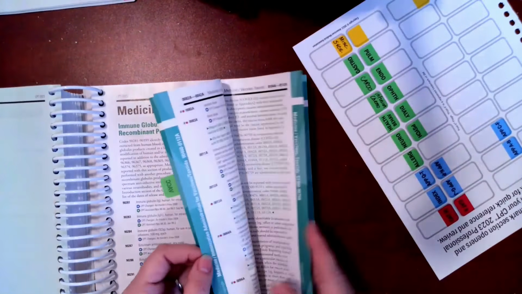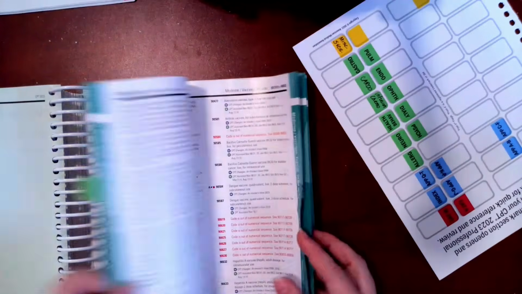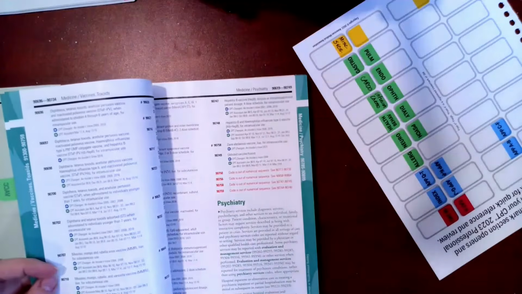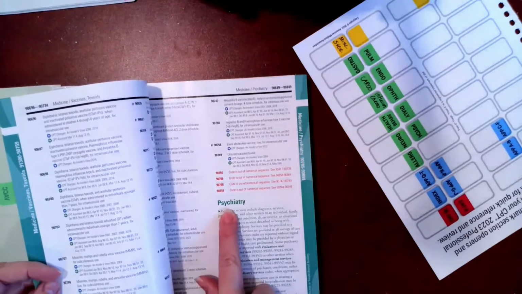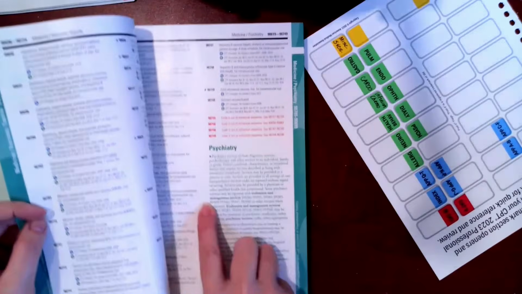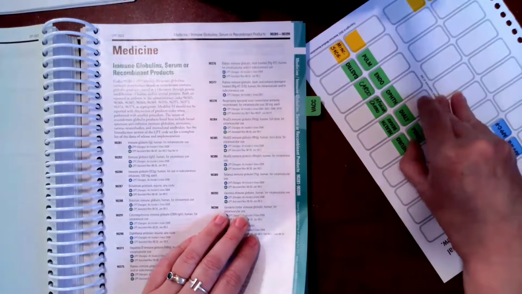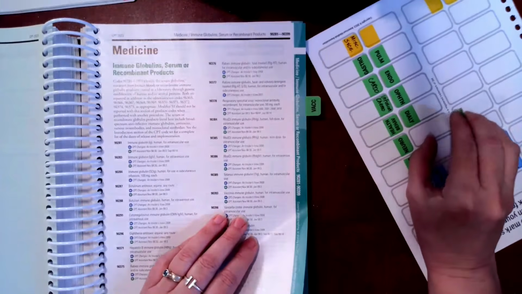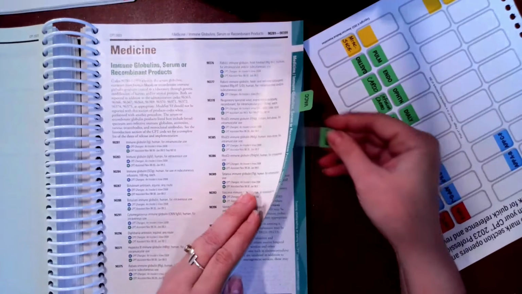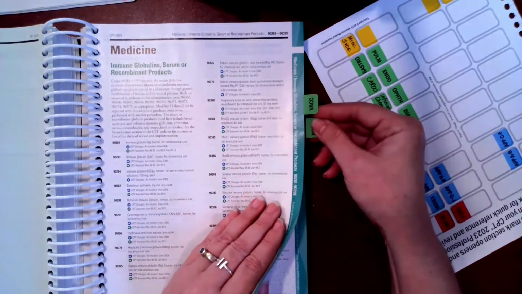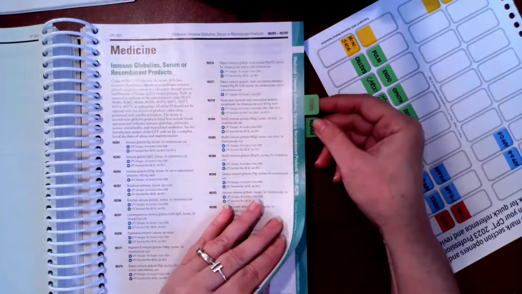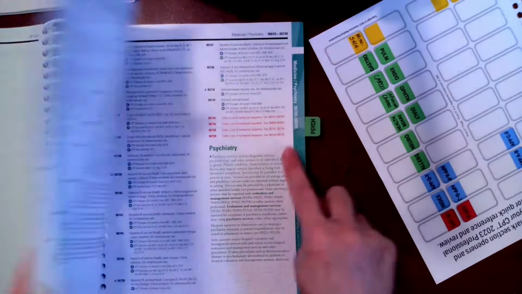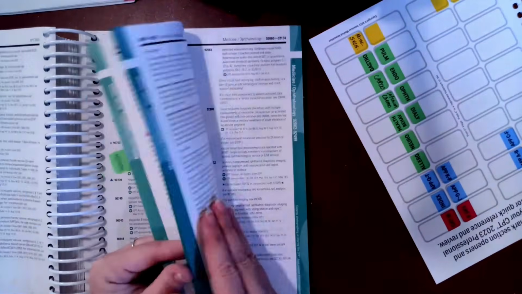Do pay attention to when your codes change. So you'll notice that on page 731, you start your psychiatry section, and that's where you're going to want to add your psychiatry tab, at the beginning of that psychiatry section. Medicine section doesn't have the distinction that the surgery section has. So you're going to have to keep an eye out for when you run into the next set of codes. So again, psychiatry's here.